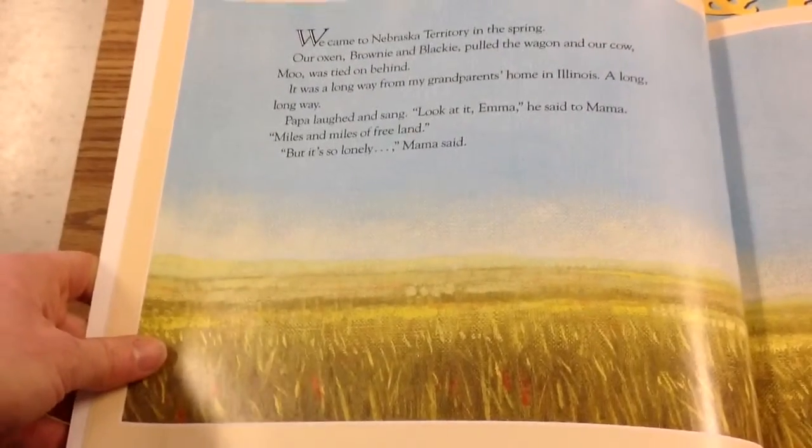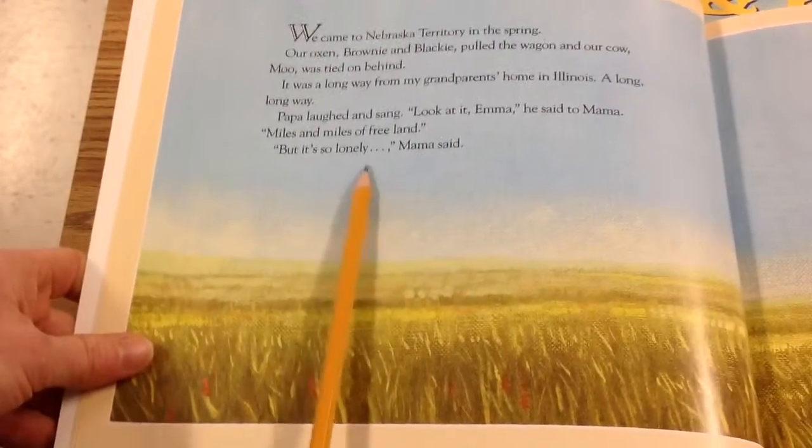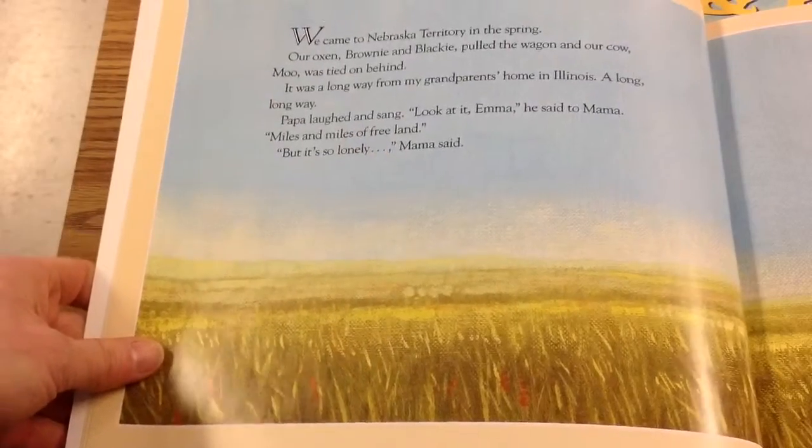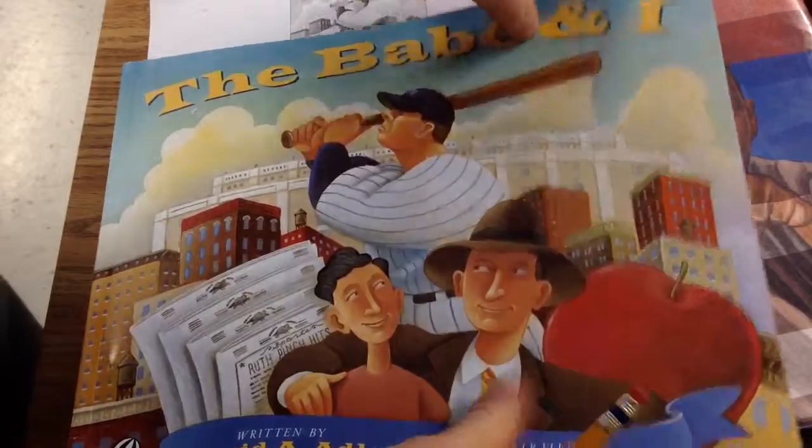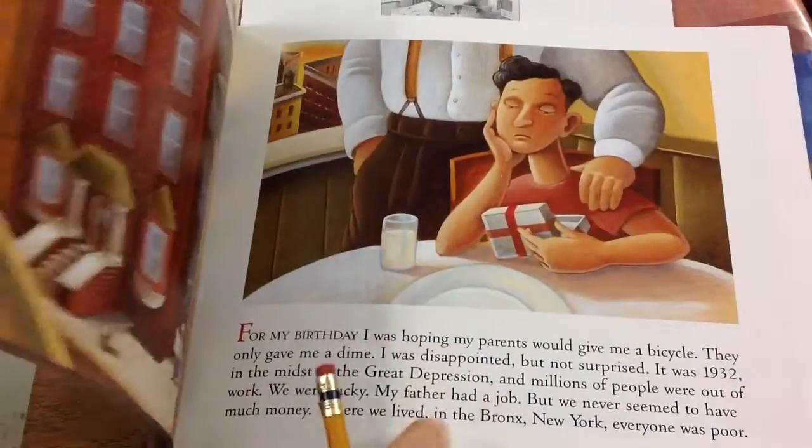So we're introduced to some characters and maybe how one particular character is feeling. So you can throw some feelings in there. Now let's go ahead and look at The Babe and I. How did The Babe and I start?